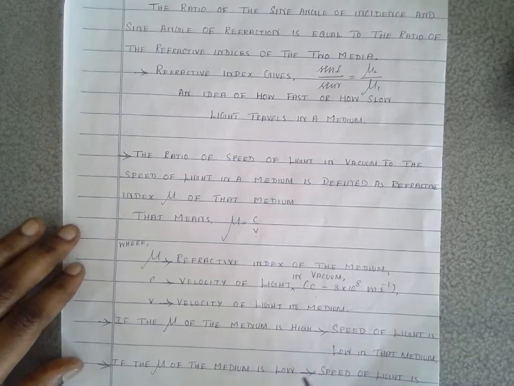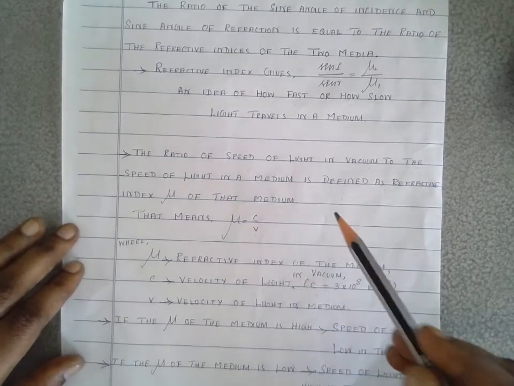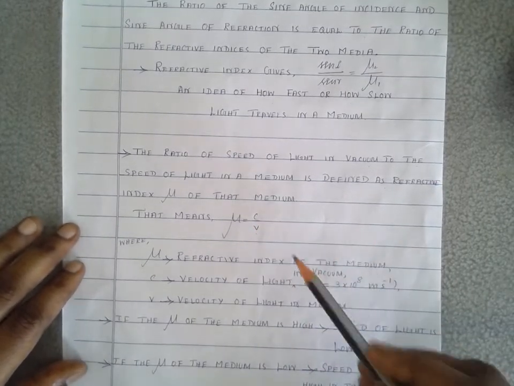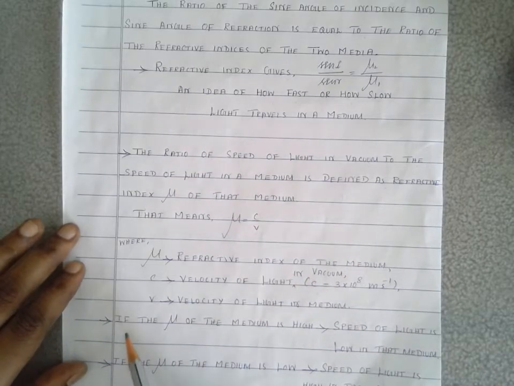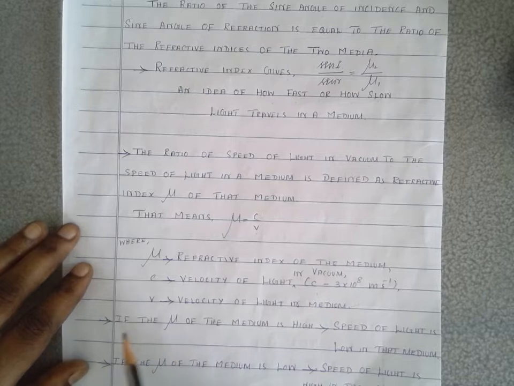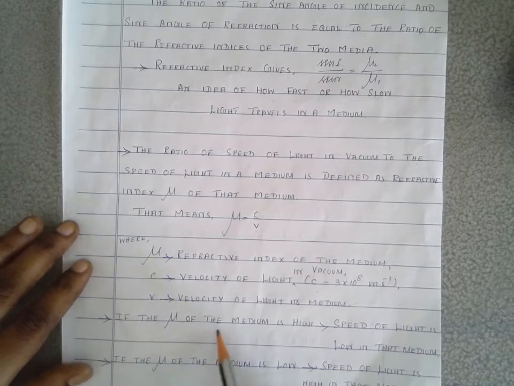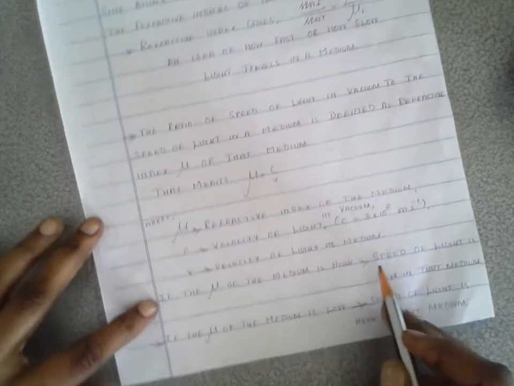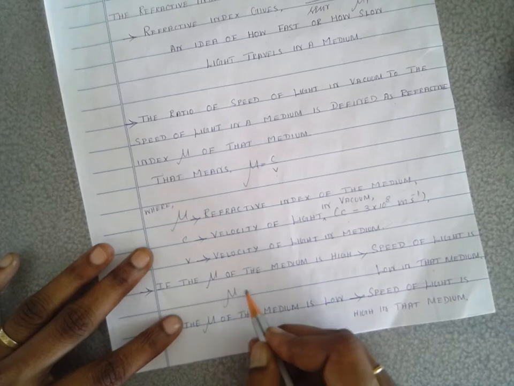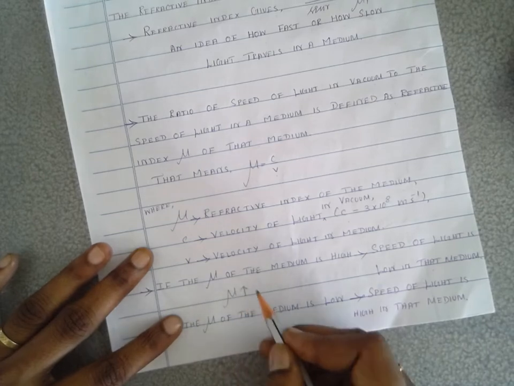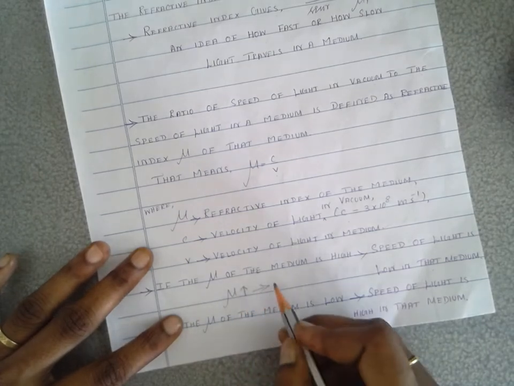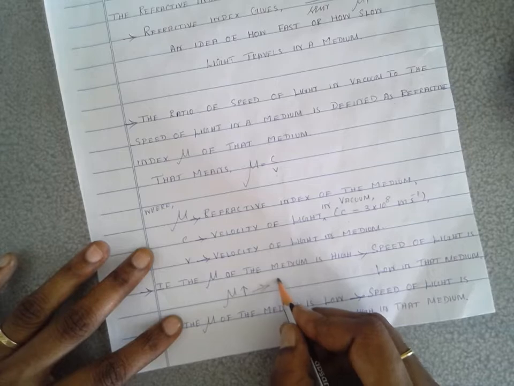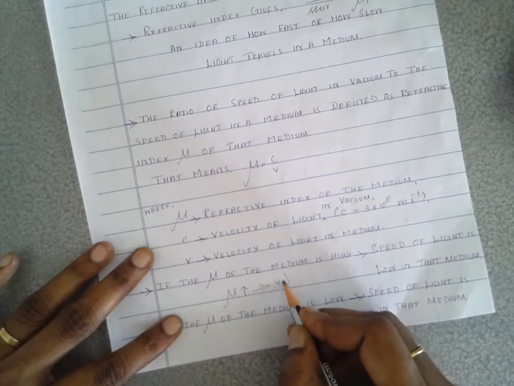According to the refractive index of the medium, we can conclude the speed of light through that medium. If the mu of the medium is high, the speed of light is low in that medium. That means if the value of refractive index mu is higher, definitely the velocity of light through that medium will be lower.